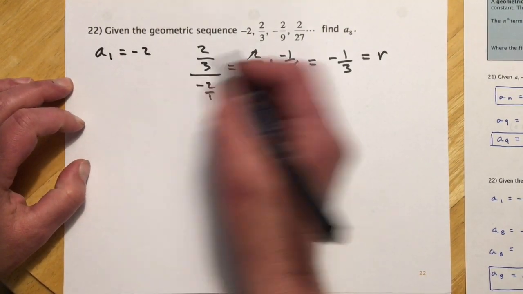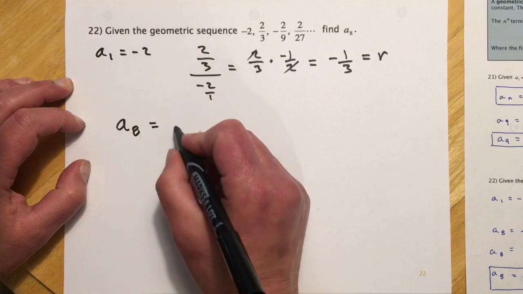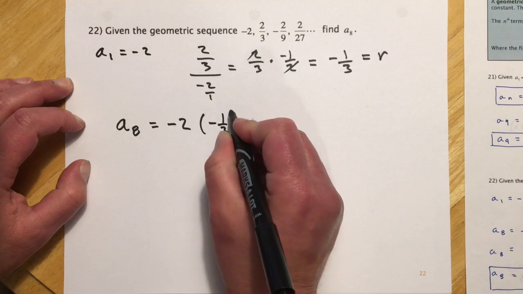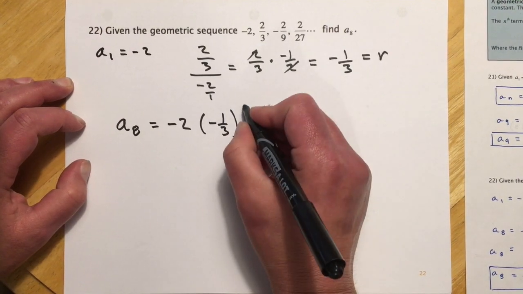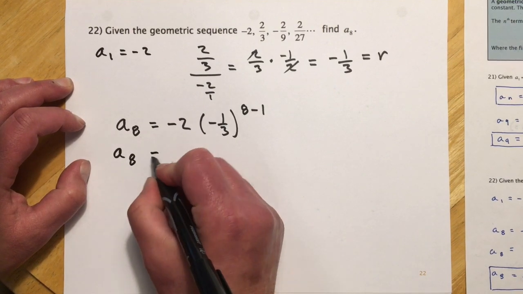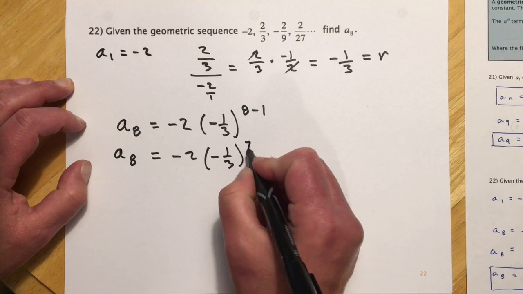So A sub n, which is 8 in this case, equals the first term, which is -2, and then the ratio, which is -1/3, to the n minus 1, and that's 8 minus 1. So A sub 8 equals -2 times (-1/3) to the 7th.